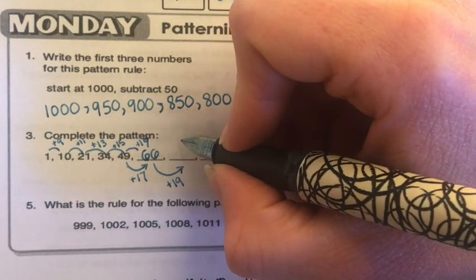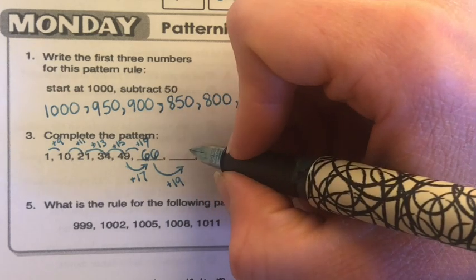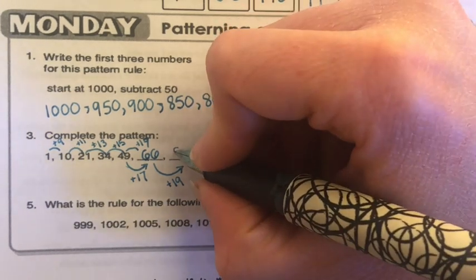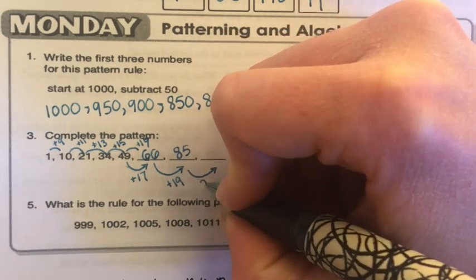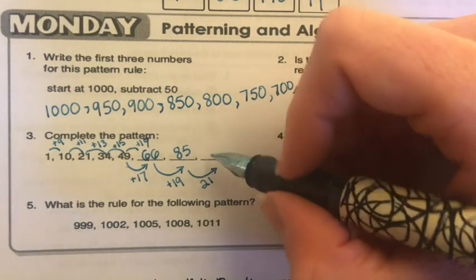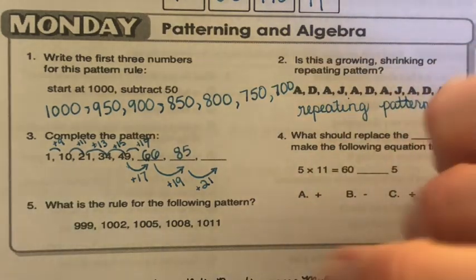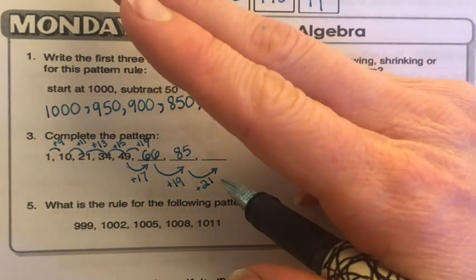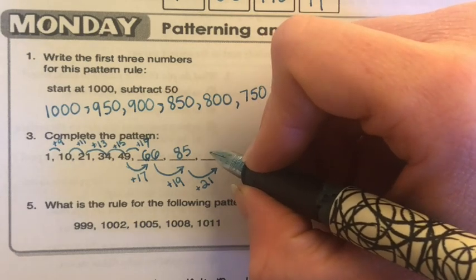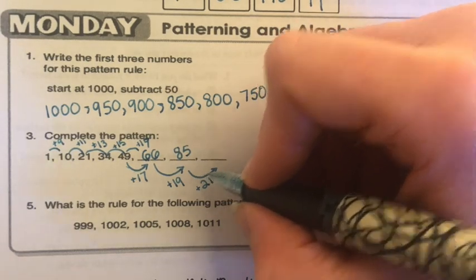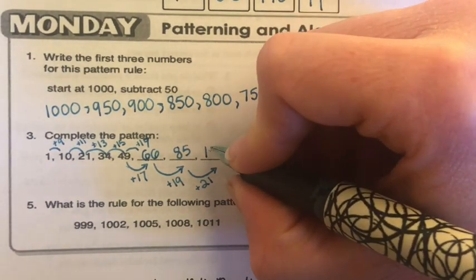66 plus 10 is 76, plus 10 more would be 86, but we're only adding 9 more, so I'm going to go 85. And then I'm going to add the next odd number, which is 21. So 85 plus 21, so we go 85, 95, 105, and one more is 106.